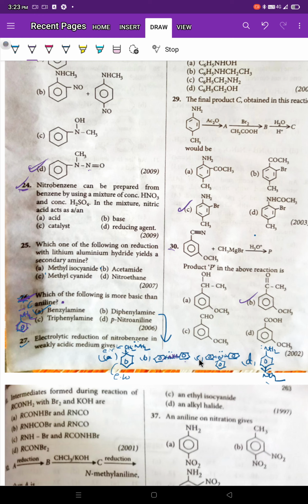Third, C, triphenylamine. Triphenylamine means nitrogen attached with three benzene rings. And the fourth one is para-nitroaniline. So let us compare the basic nature. Compared to aniline, these three are less basic.